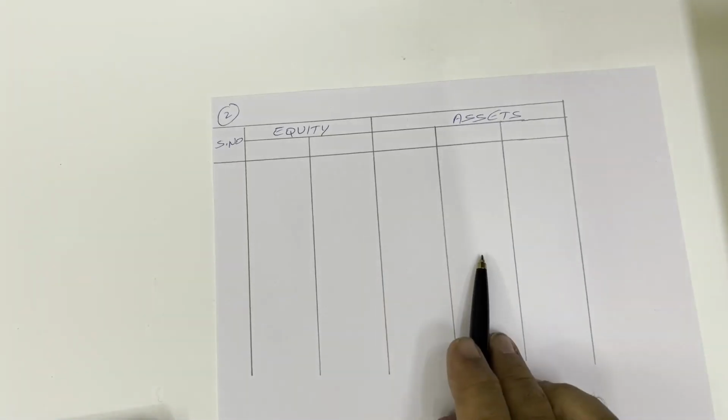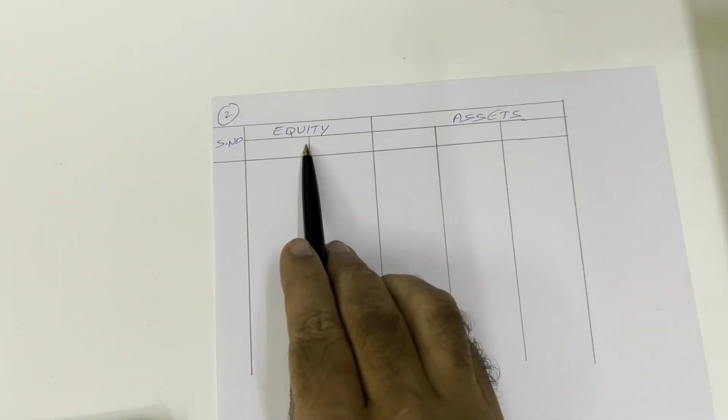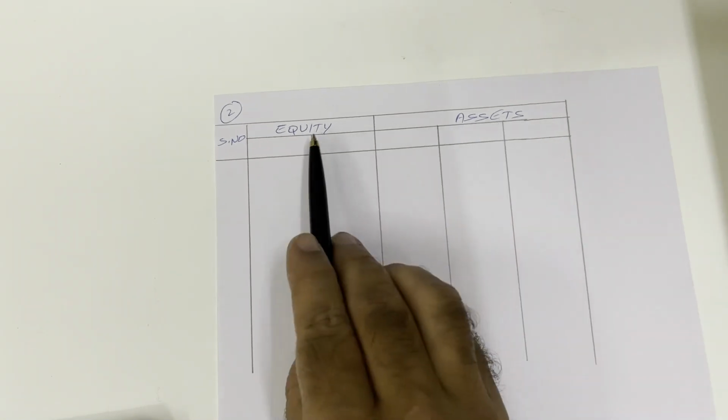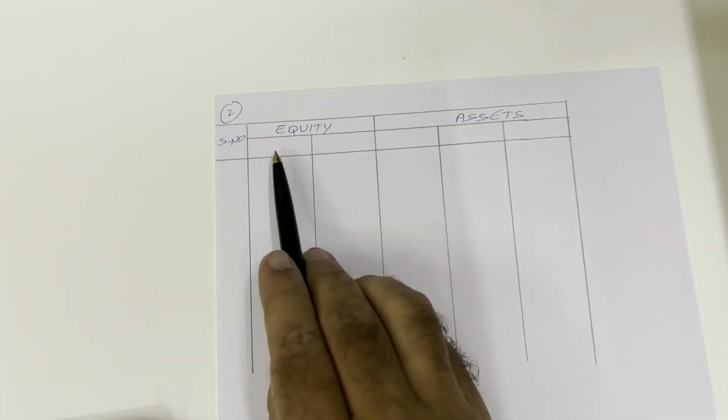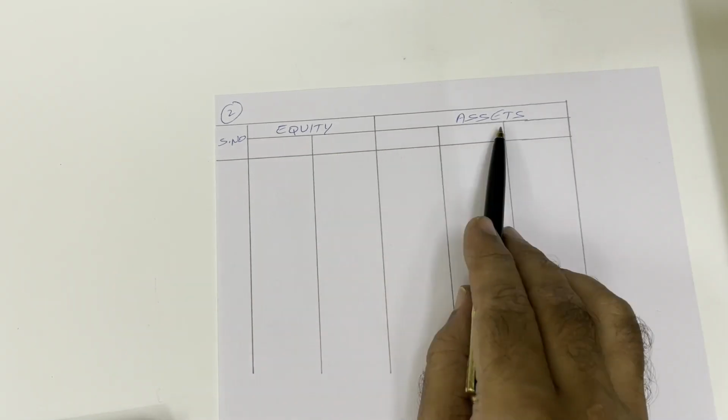So this is the solution. The accounting equation is equity is equal to assets. Equity means liability plus capital. So the accounting equation is liability plus capital is equal to assets.